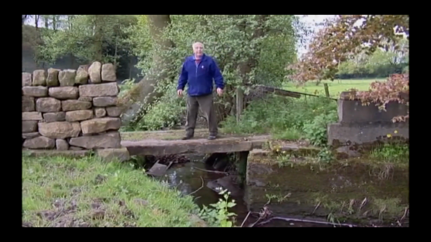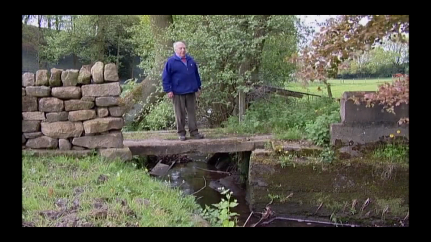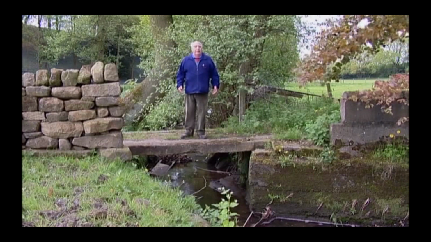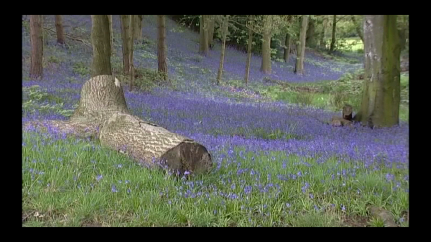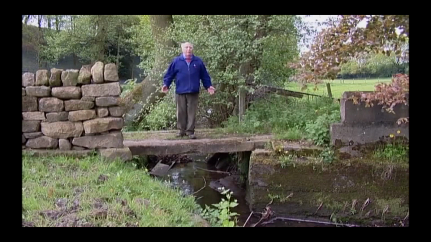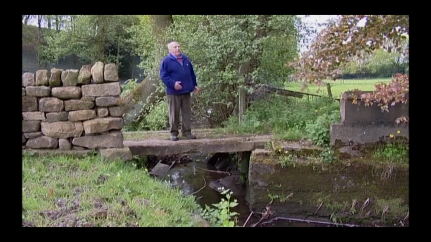We've now come to the very bottom of Dean Head, past where the old bleach works was. I'm stood on the bridge. Behind me is a lovely canopy of spring green leaves on the trees and the blue of the bluebells on the bank. It must be about the same as it was in the days of the bleach works that was here.